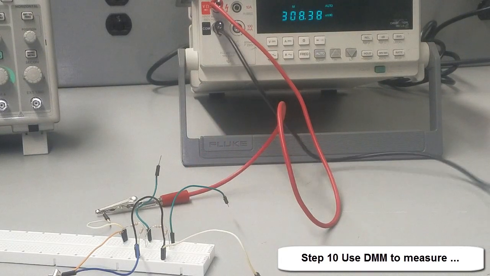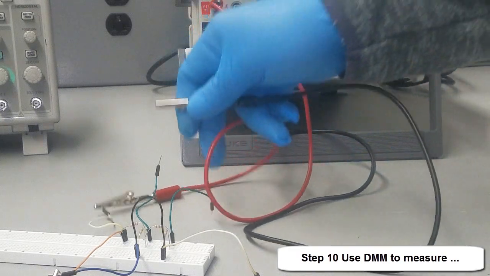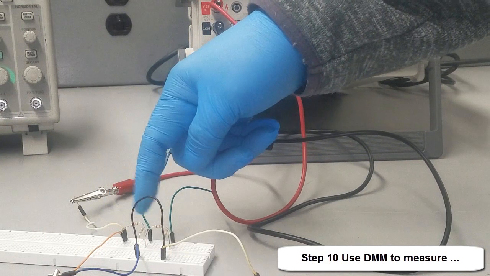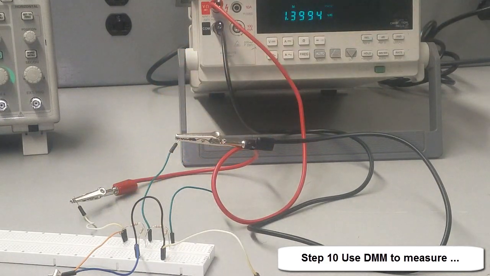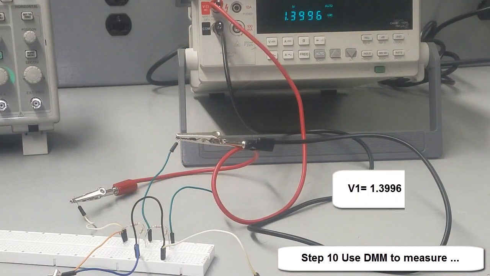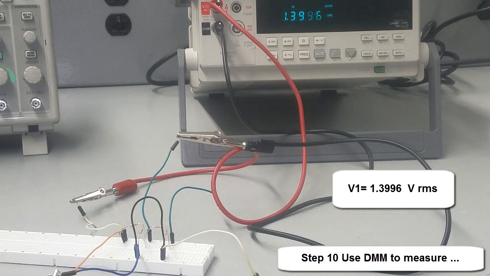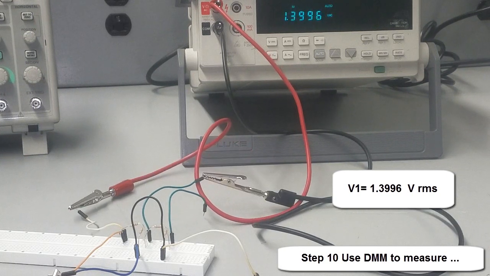I'm going to measure the voltage across R1. So the voltage across R1 is this voltage here, which is the voltage across this resistor, right? And this is going to be 1.3996 volts.